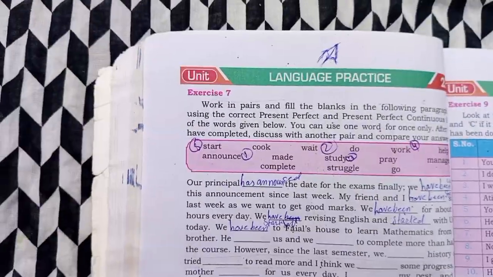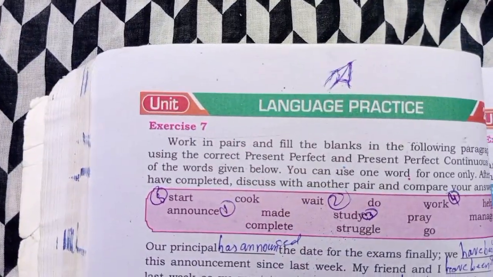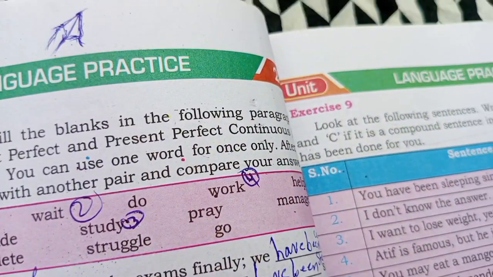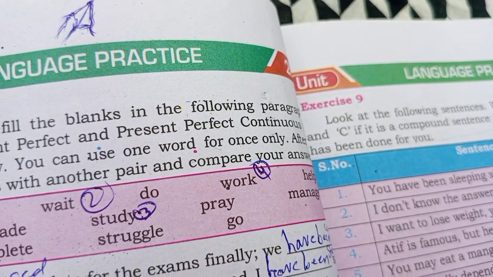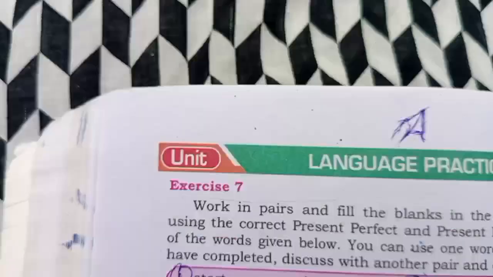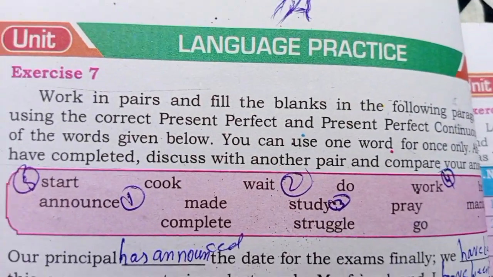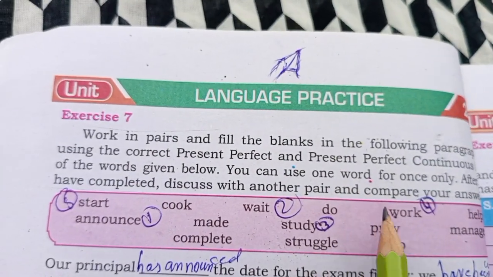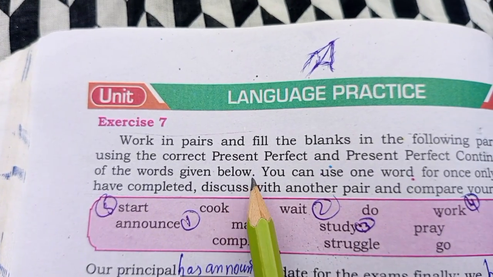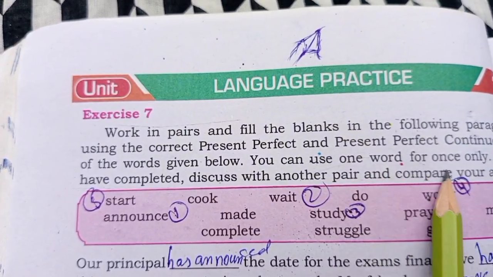Come to the last exercise of this point, that is exercise 7. What you have to do in this one: fill in the blanks with the correct present perfect and present perfect continuous.